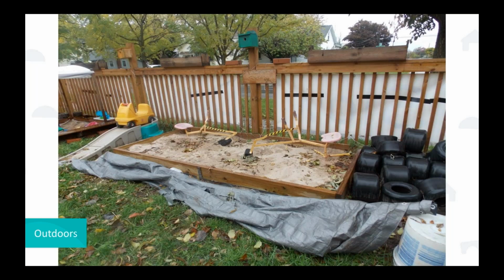Okay, in this case, you'd think it was a sandbox, but it's really a gravel pit where they have some digging equipment and kids can go in and work like construction workers in a construction area. In every one of these cases, it's a free form thing.